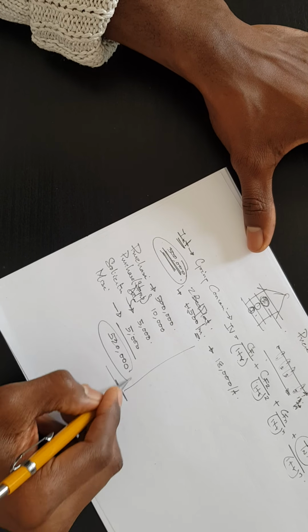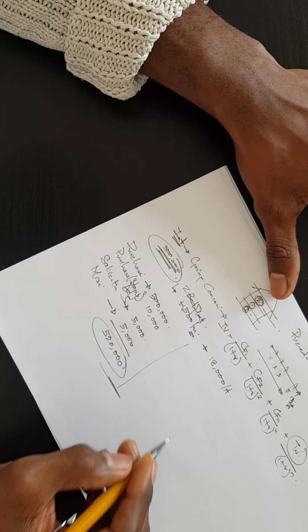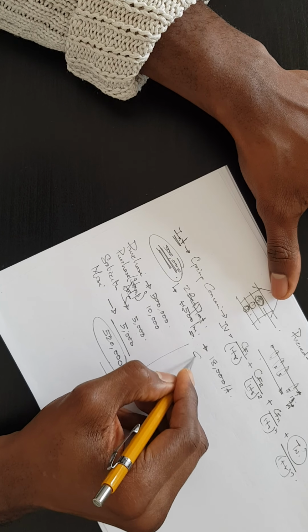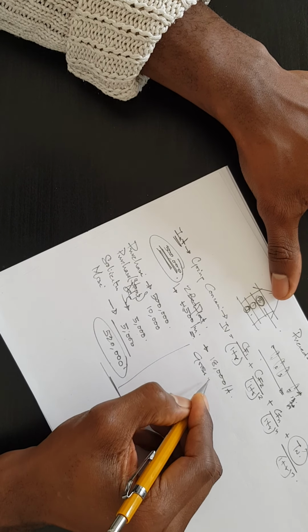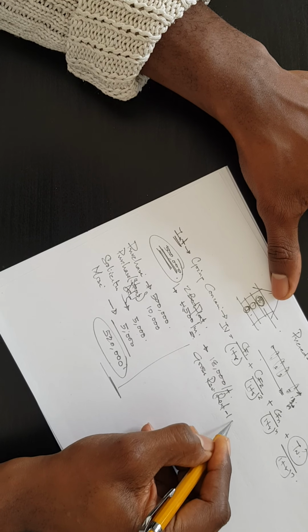Okay. Once you bought the property, let's assume you make a gross revenue from rental of 18,000.